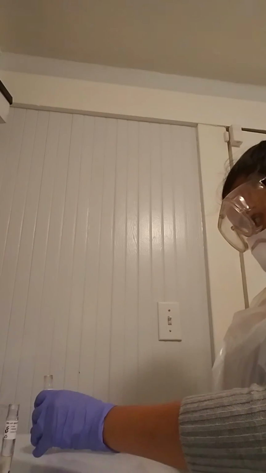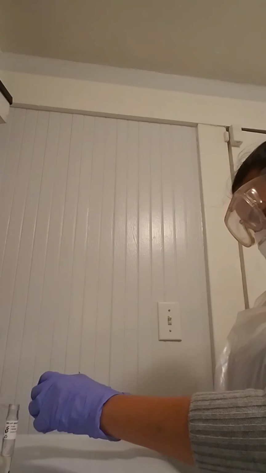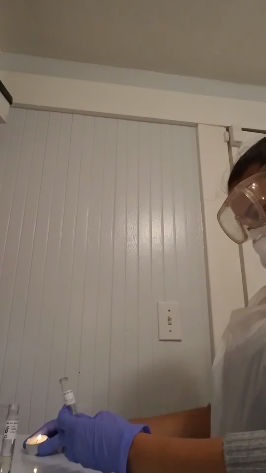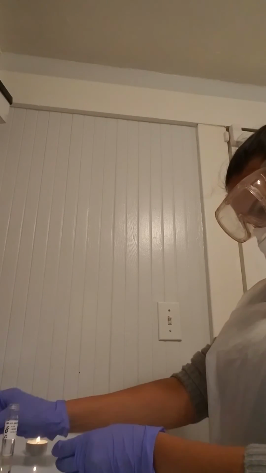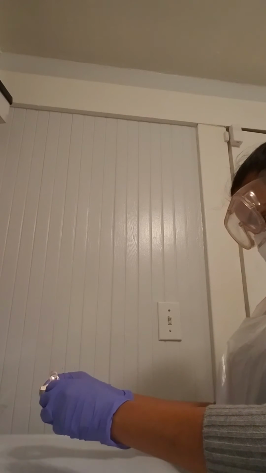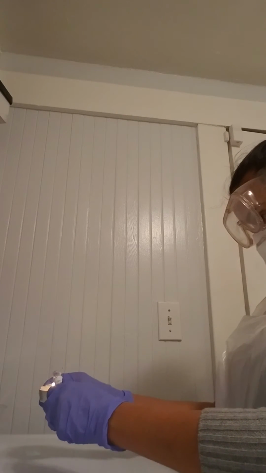Putting it back in the alcohol for now because my undiluted bleach is out of reach. I went ahead and sterilized it again. I'm sterilizing this other one as well.